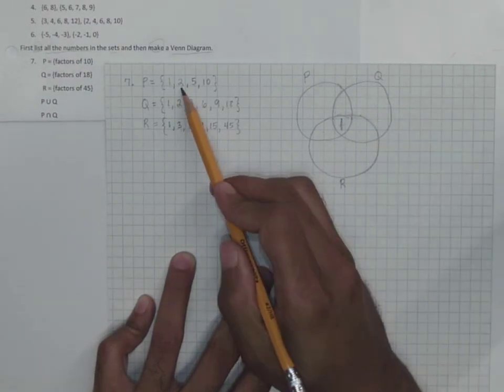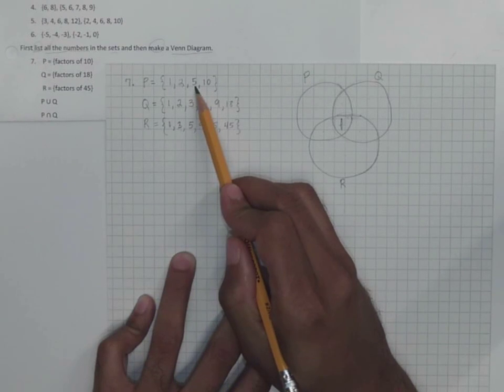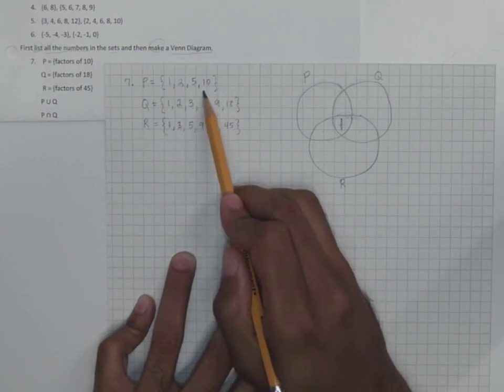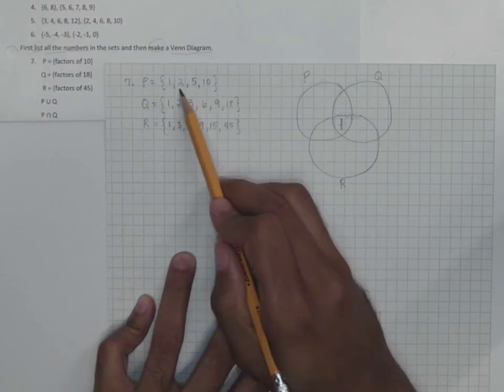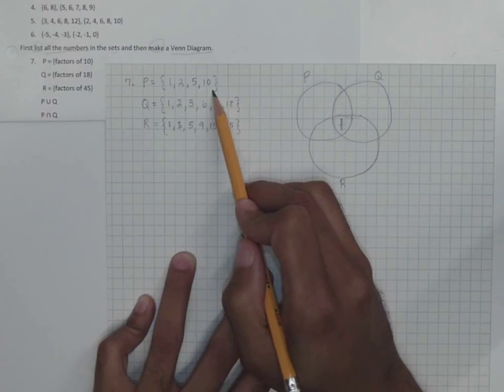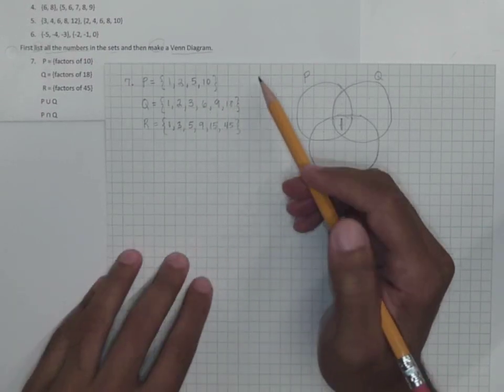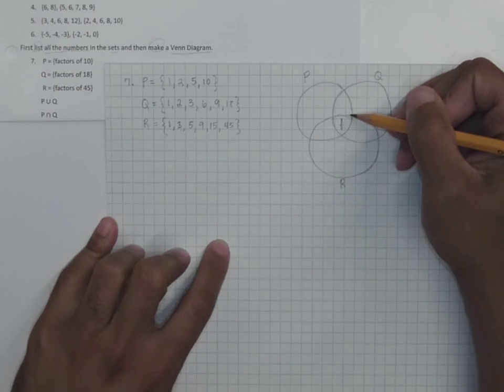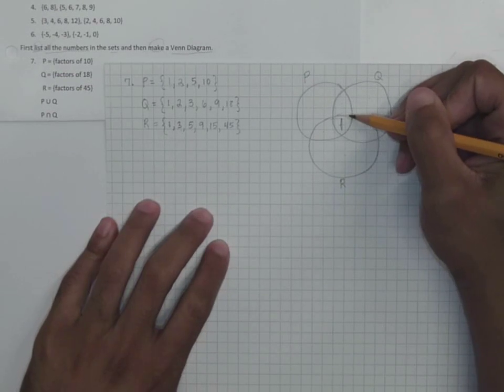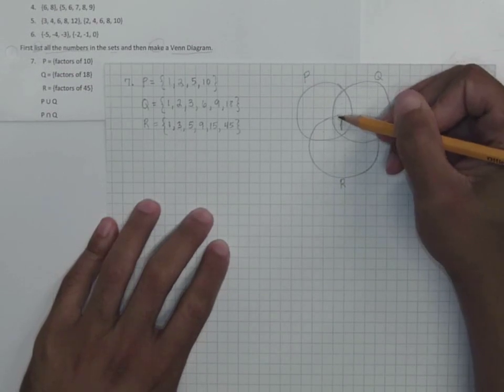What about 2? Is 2 in every set? No. What about 5? No. What about 10? No. And if you already go through one set, you know that it's not going to appear in any other sets. So we don't have to worry about 9 or 6 or 18. All right. So that's for all sets. This is the intersection of every single set.